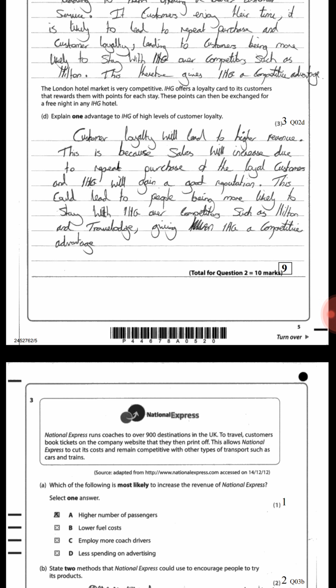So this student here has put customer loyalty will lead to higher revenue. This is because sales will increase due to repeat purchase of loyal customers, and IHG will gain a good reputation. This could lead to people being more likely to stay with the IHG over competitors such as Hilton and Travelodge, giving IHG a competitive advantage.